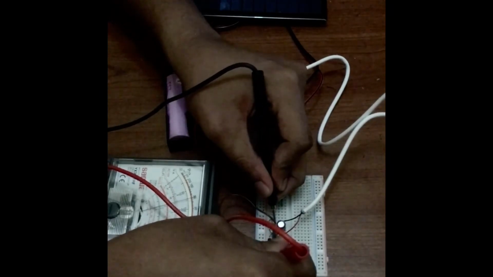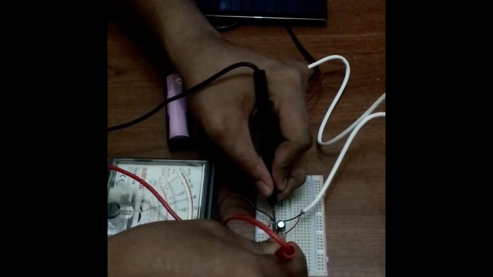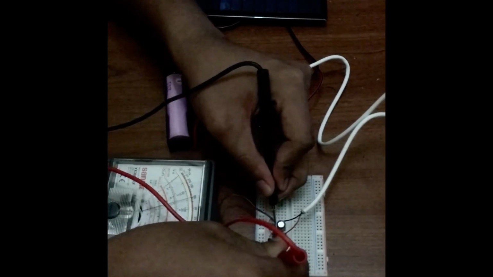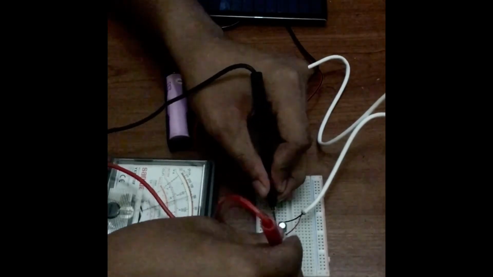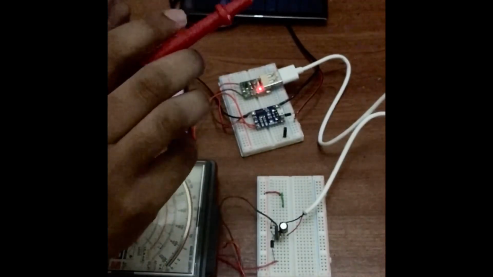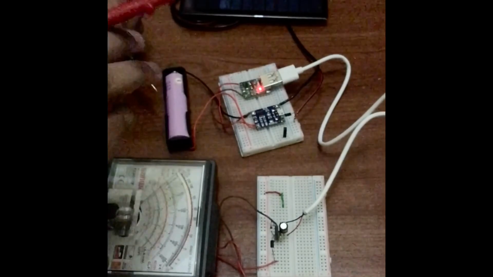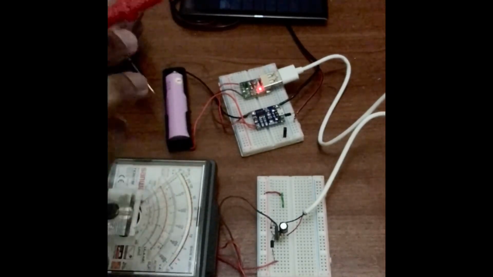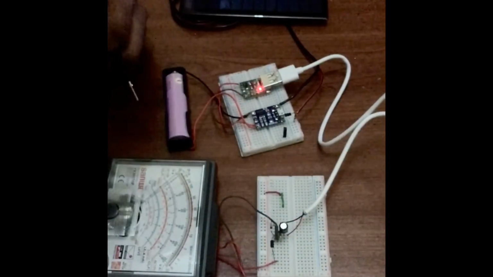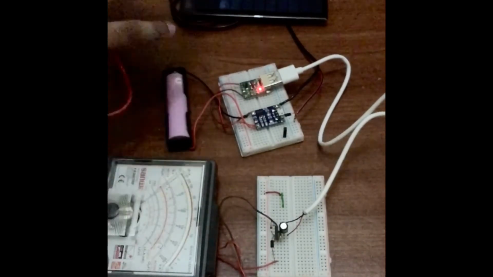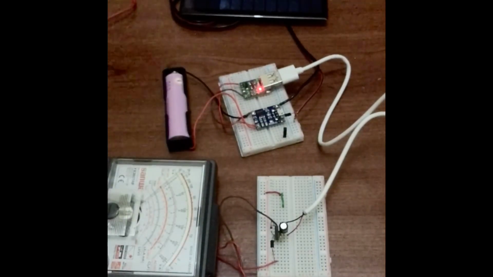Mostly a phone will support 3.7 volt for charging, so it cannot be so high because it will damage the phone. So yeah, okay, now I will show you how it works.